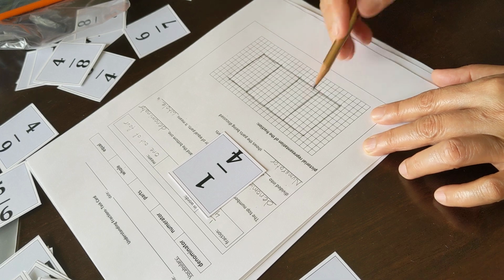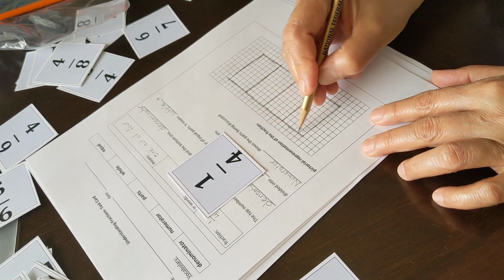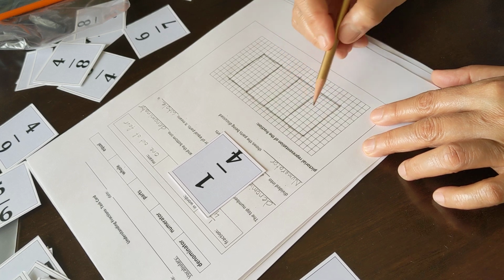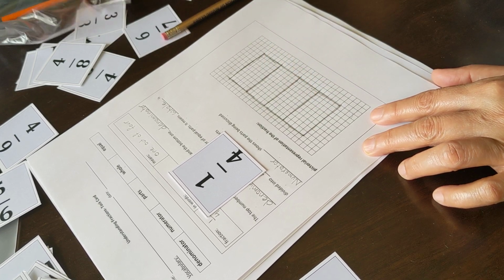So 4 parts. The grid helps me in making sure that all my parts are of equal size.